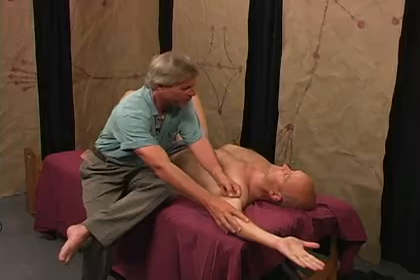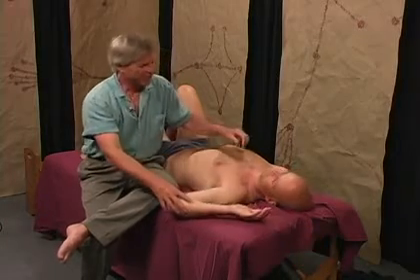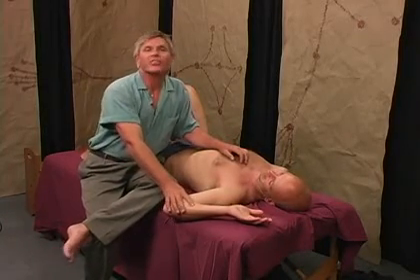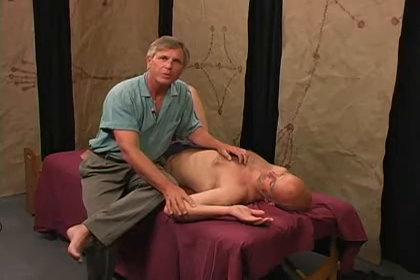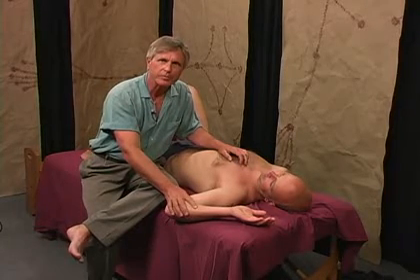Feel that one burning a little more, did you? Mm-hmm. Okay. Well, we won't do that again. Seems like that should take us pretty much through the pectoralis major. Let's move on to the intermuscular septum in the upper arm.